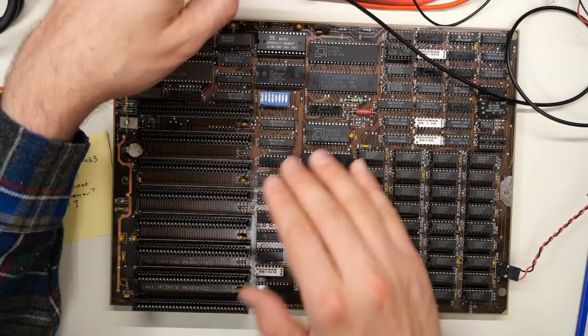There are latch chips on the motherboard that latch those signals in. So when it's sending the data bus signals out, the latch holds those in place and then can send to the rest of the board. And the same for the address lines.